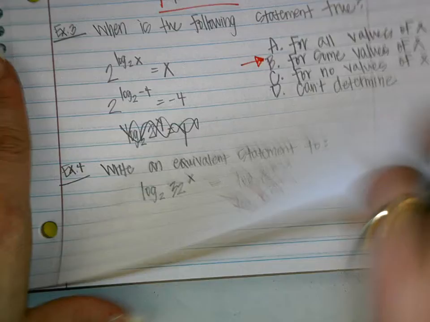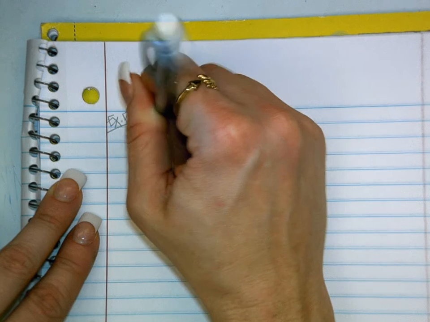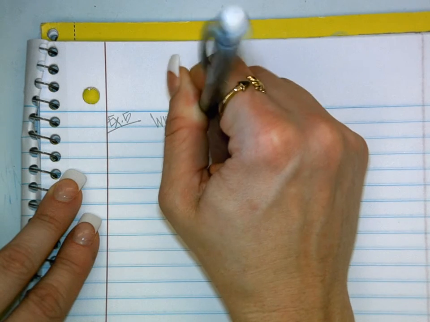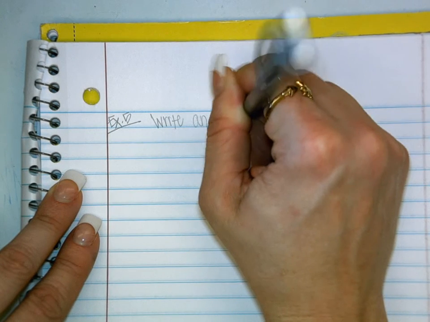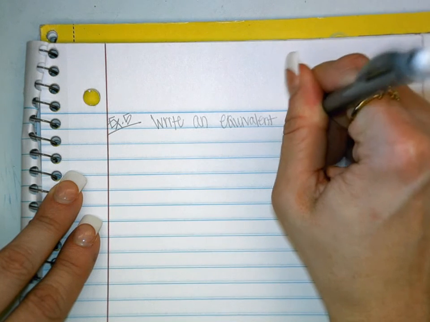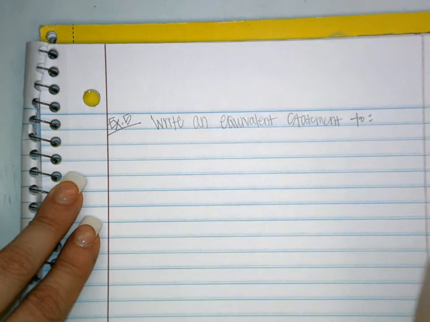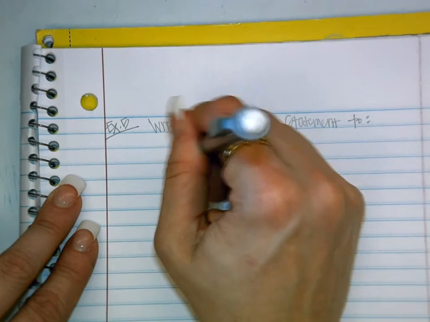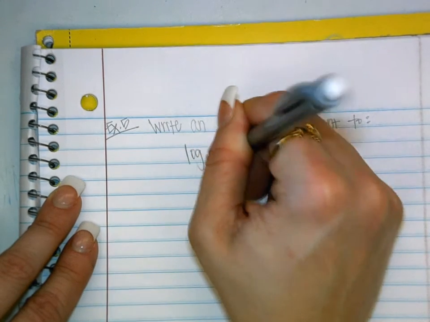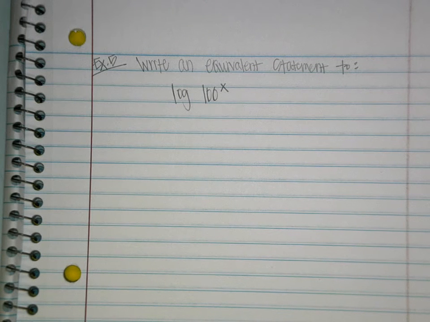And then the last one I want to do, number 5. Same thing. I'd like you to write an equivalent statement to log of 100 to the x. Write an equivalent statement to log of 100 to the x power.